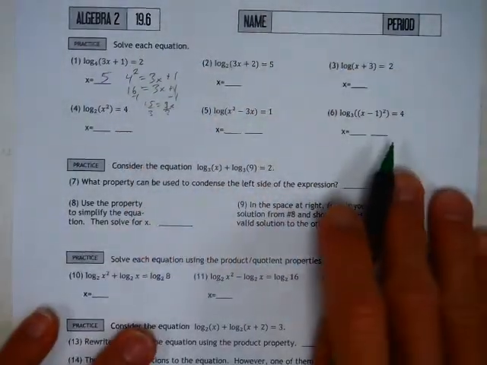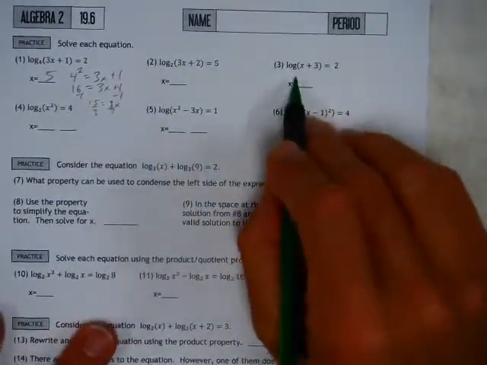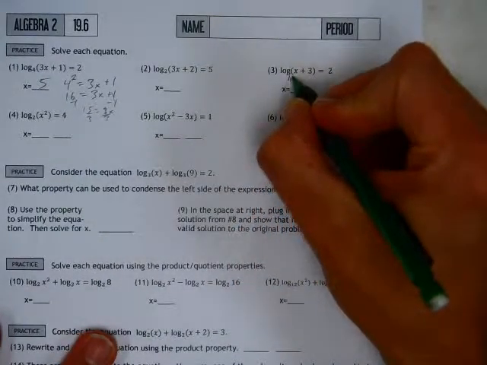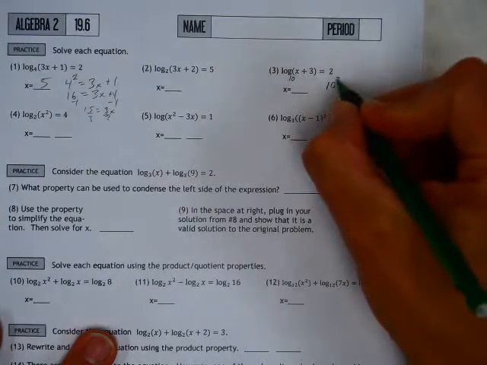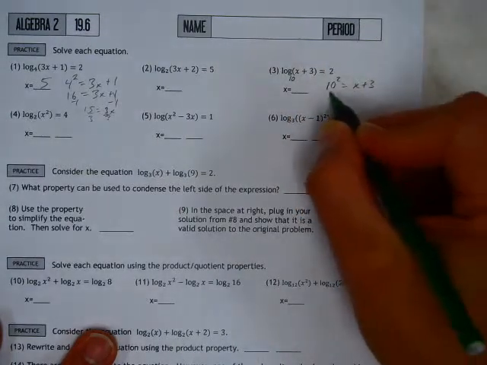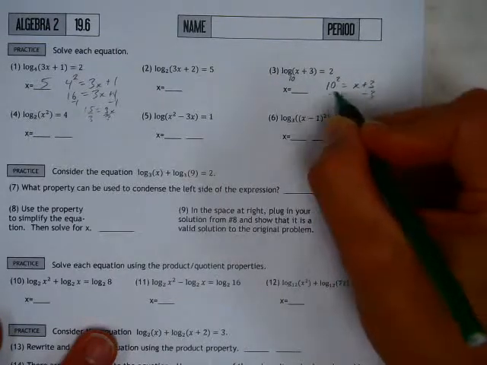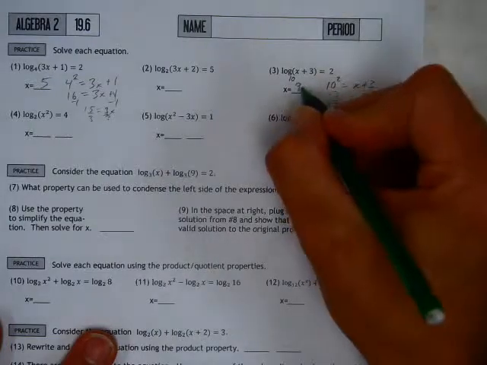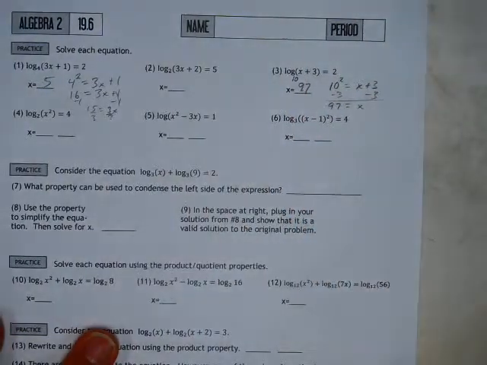Okay, so you go through and do similar things. When you run into a problem that looks like this, don't forget that an invisible log has a base of 10, so you start that out with 10 squared. 10 to the second power equals x plus 3. That's 100. You subtract 3 from 100, and you get x is equal to 97. So there you have it.